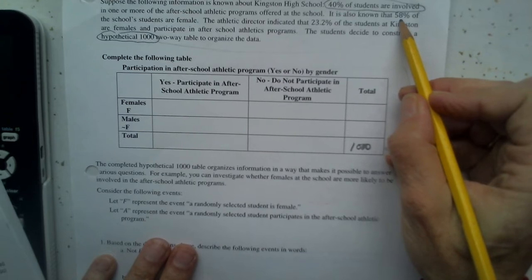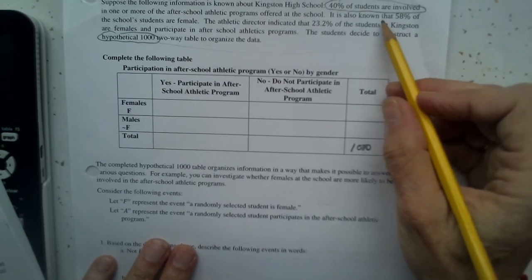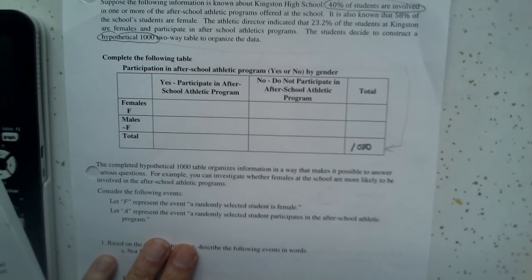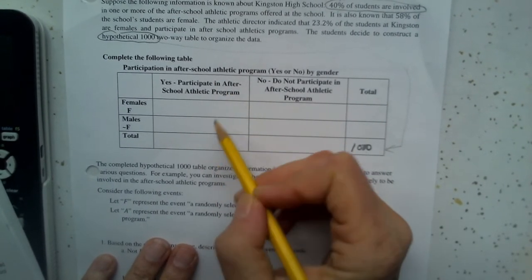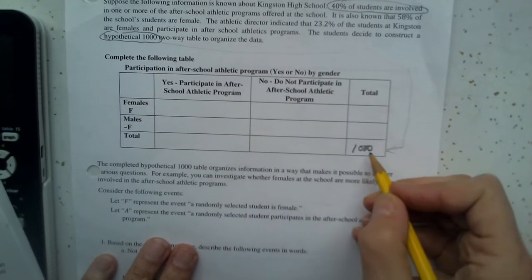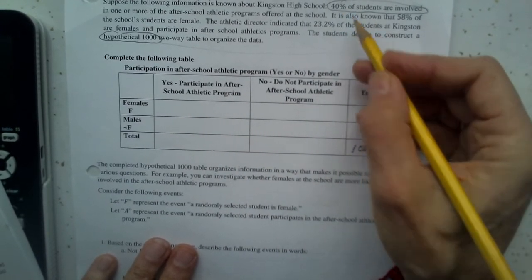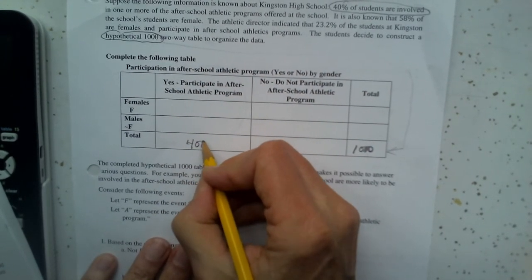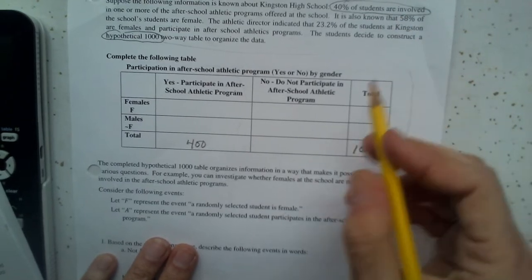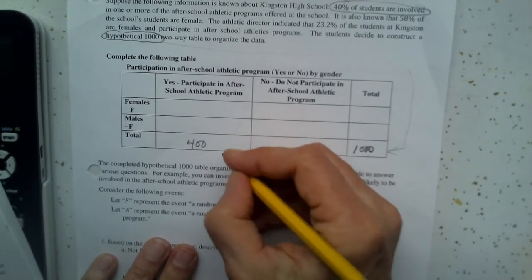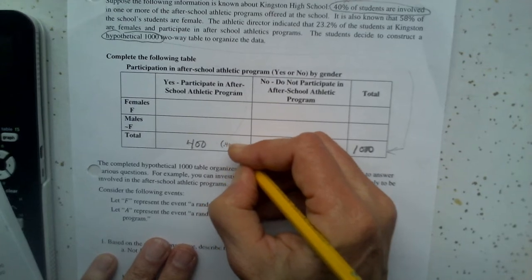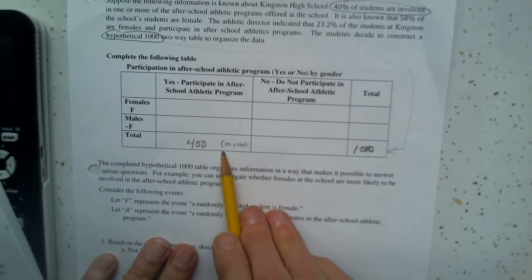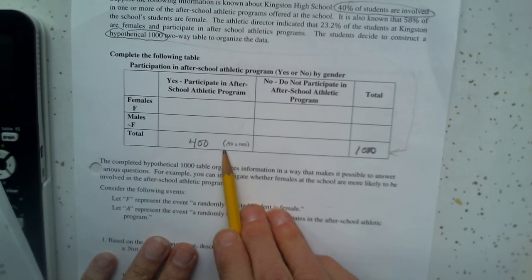If 40% of the students are involved in after-school sports, then what we can do is say, well, which one are we talking about? Yes, they participate in after-school sports. Well, it looks like this one. So we can say 40% of those 1,000 people, yes, participate in the after-school sports. So 40%, which is 0.40 times 1,000. You can write that if you want. 0.40 times 1,000. That will give you the number of students that are involved in after-school sports.